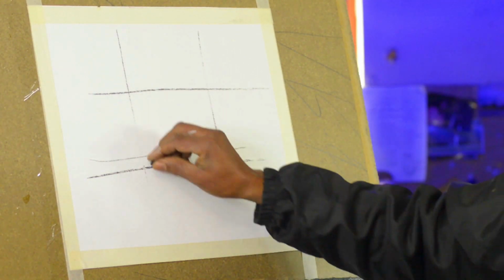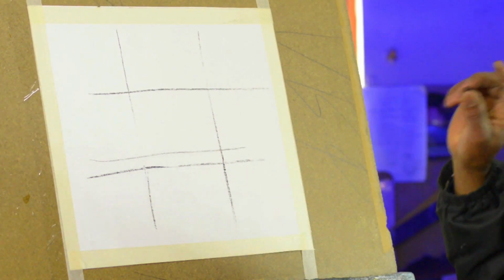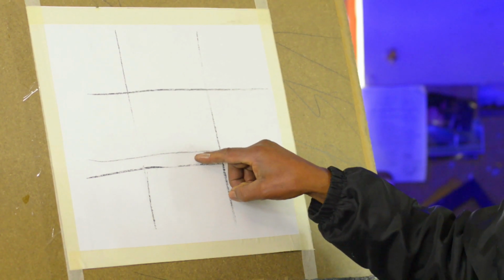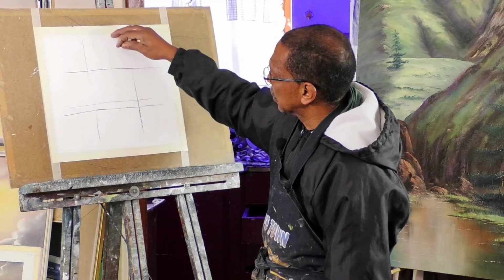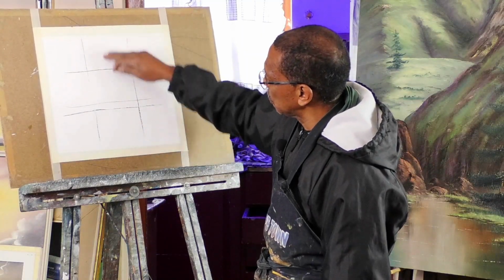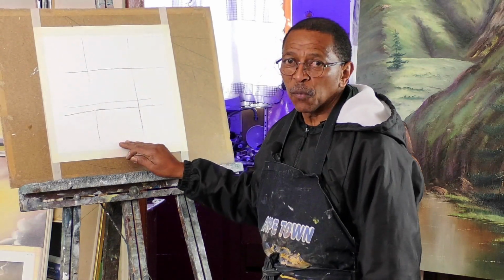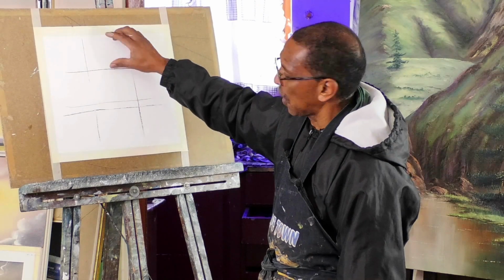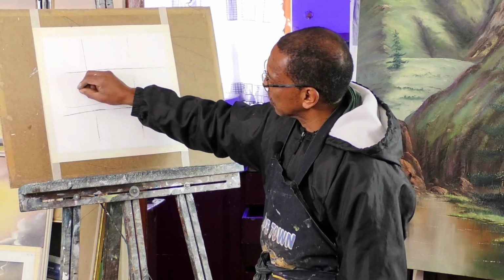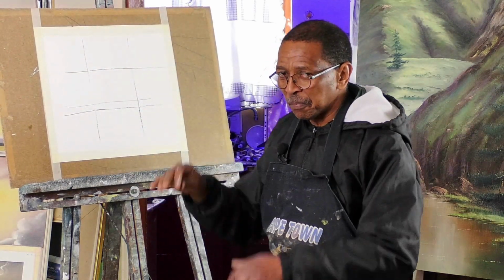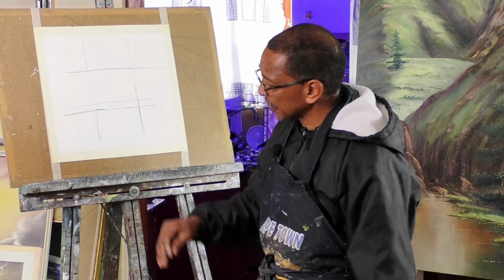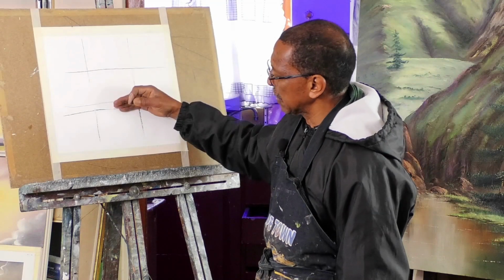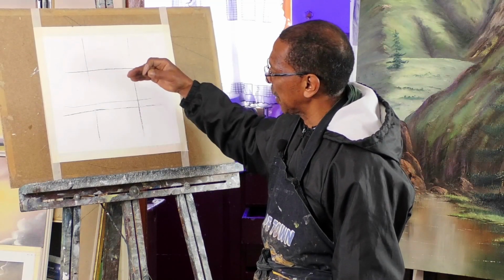I need to remember that whatever I do will be determined by the basic. So this is my basic. If I'm going to do a landscape, 2/3 will be sky and 1/3 will be land, or 2/3 land and 1/3 sky. It's difficult to work in the middle, then your picture does not work. So the first thing I do before I start painting, I divide my canvas up into thirds.